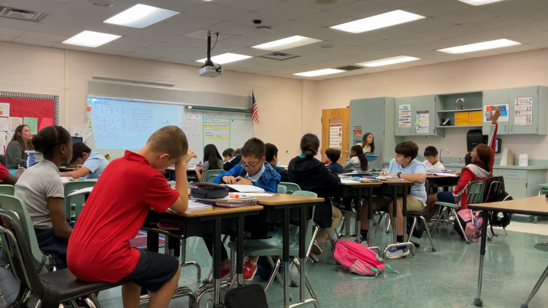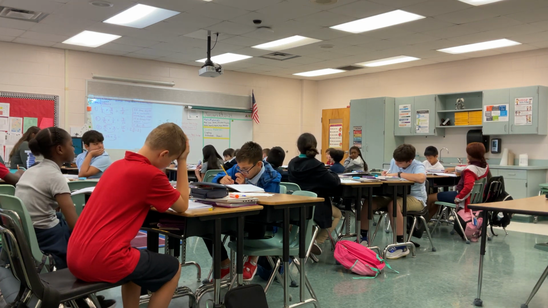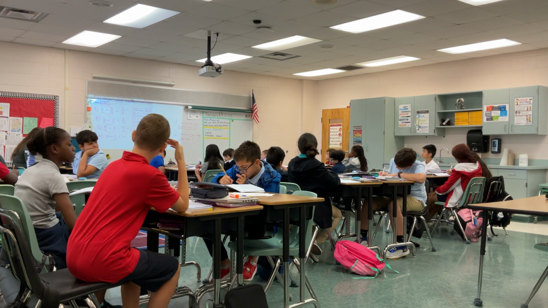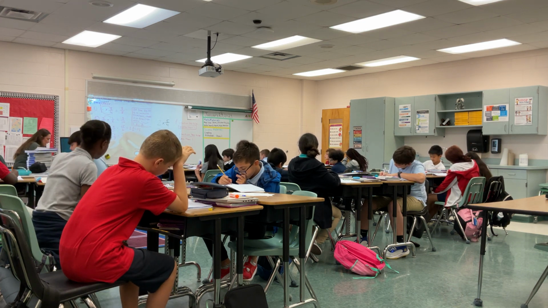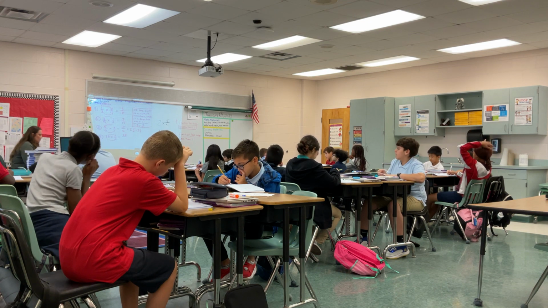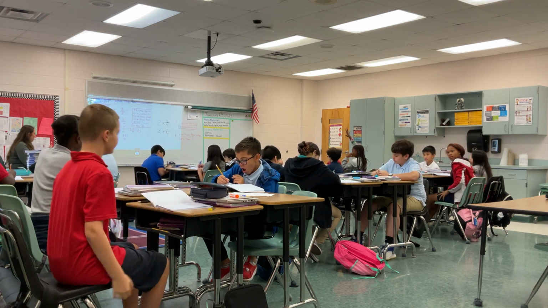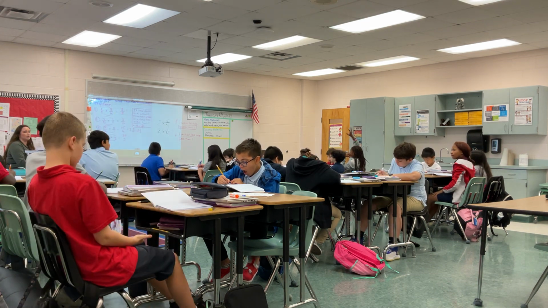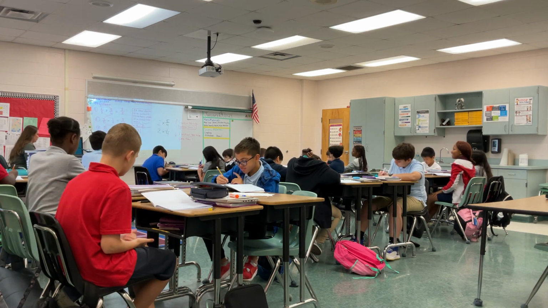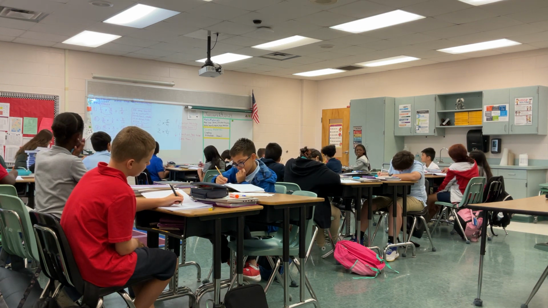Okay, so what's my first step now? Multiply the numerators. So what's 20 times 1? 20. Then I have 1 times 3 in the denominator, which is 3. Now, if I had to simplify this, what would my answer be? 6 and 2/3. Beautiful. So I'm going to get 6 and 2/3.